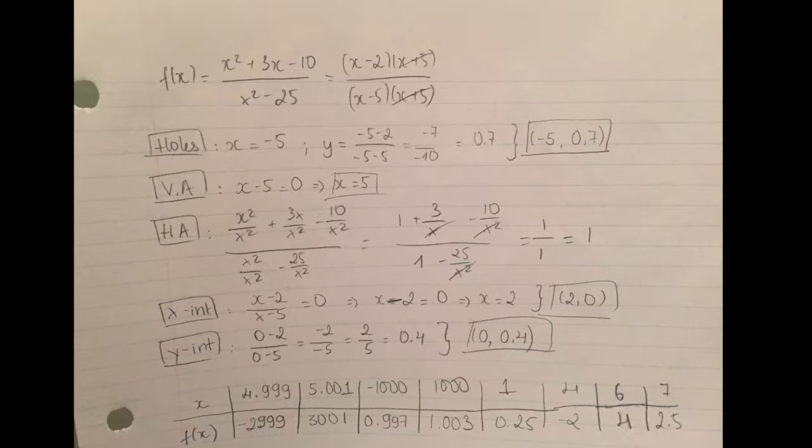So here I create a horizontal table of values. I would choose the values of x that are really close to the vertical asymptote, which is 5 in this case. So I would try to substitute 4.999 and 5.001 into the function to get the corresponding values of y to see the behavior of this function.